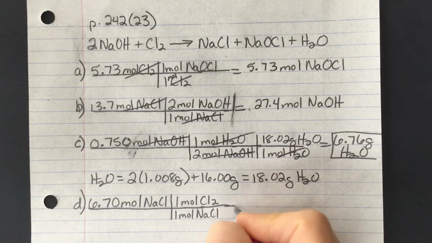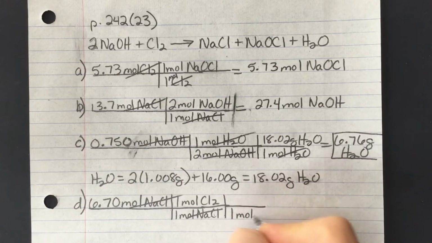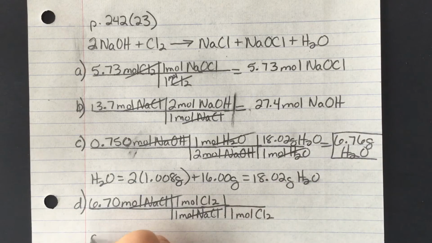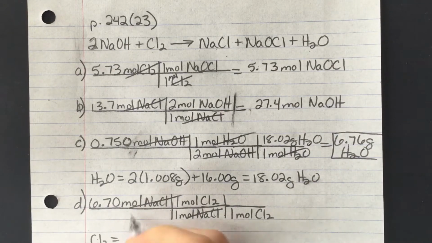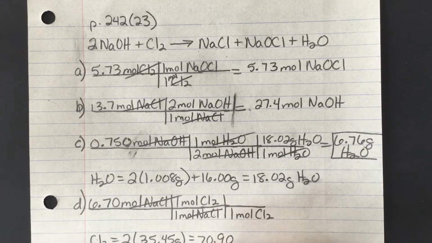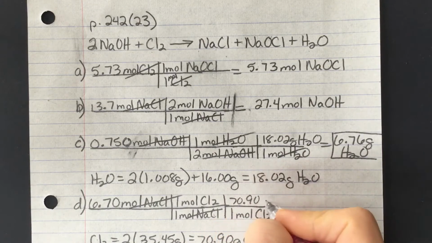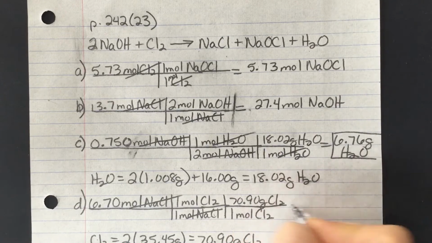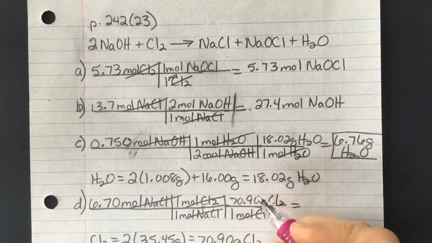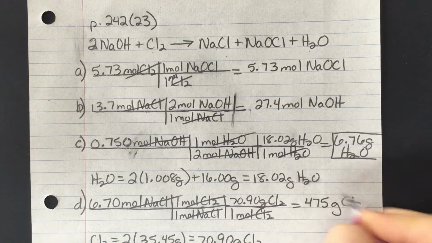And I am after the mass of chlorine. So I have to have 1 mole of chlorine down here, and I have to know the molar mass. So 2 chlorine, so 2 times 35.45 grams. And that ends up being 70.90 grams of chlorine gas. So 70.90 grams chlorine gas equals 475 grams chlorine.